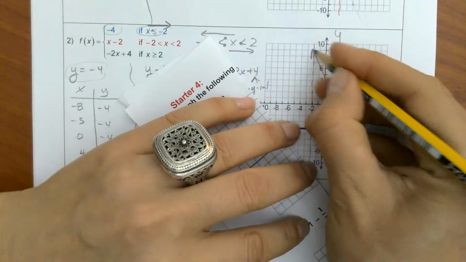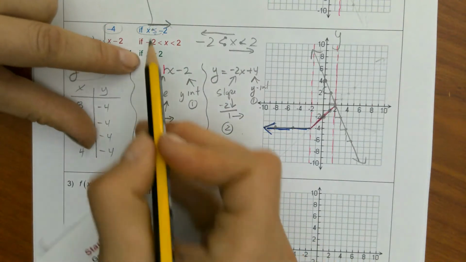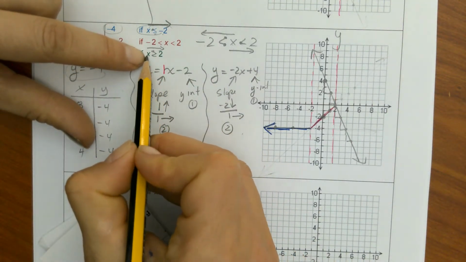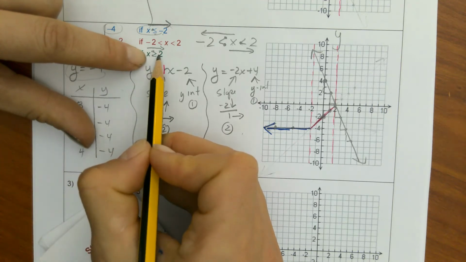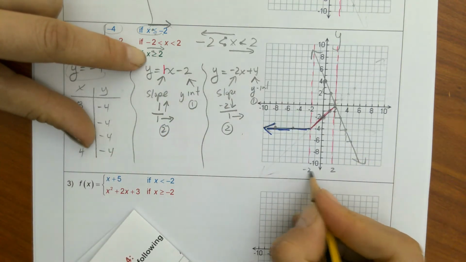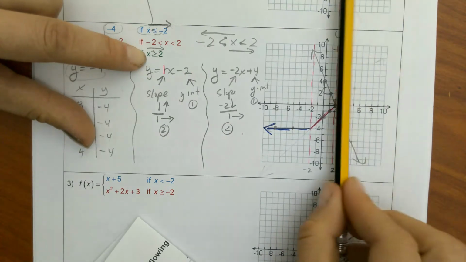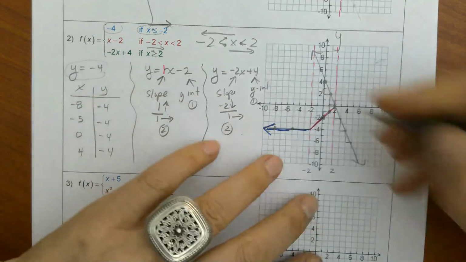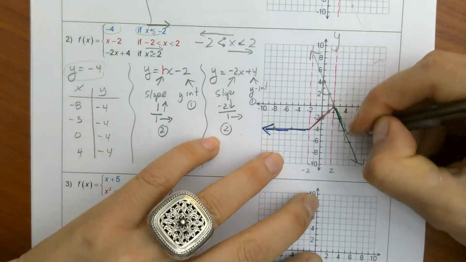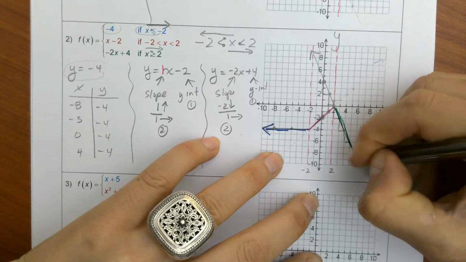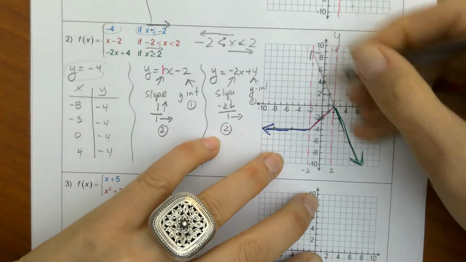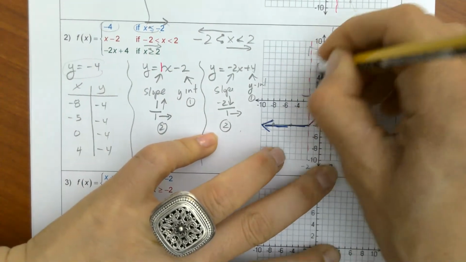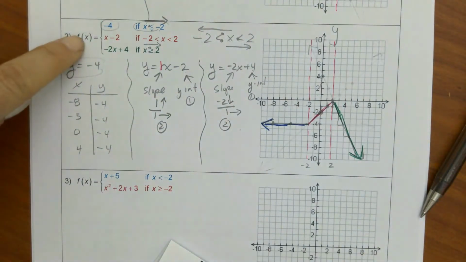Now let's read it from the letter to the number. Keep only the part where the x's are bigger than or equal to 2. So here's my 2, and that's -2. It says keep everything that's bigger than 2. So for the green, I'm going to keep only this part, so I have to erase that part. There. Now this function looks like this.